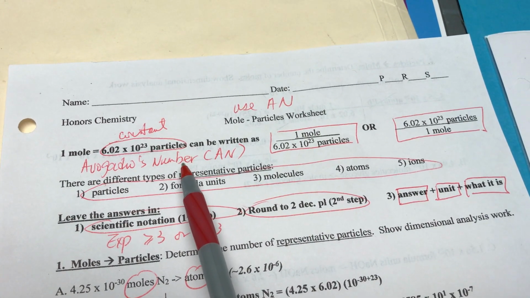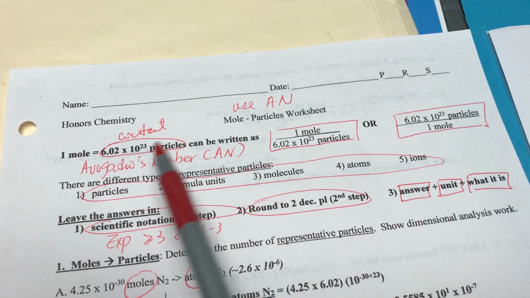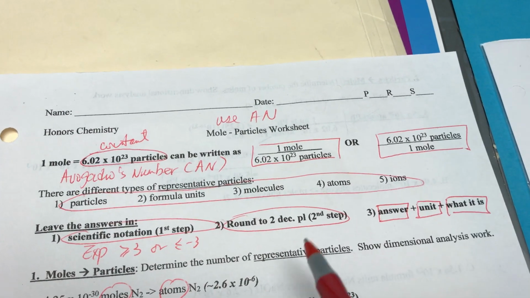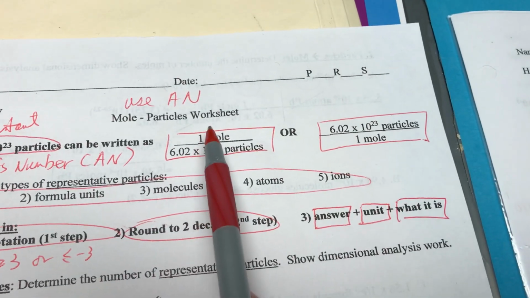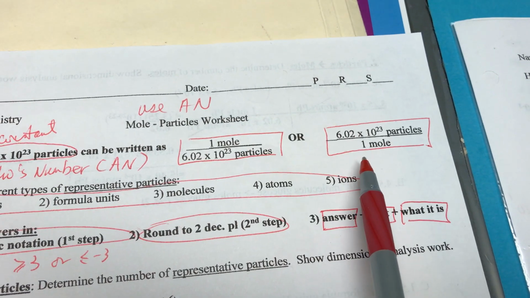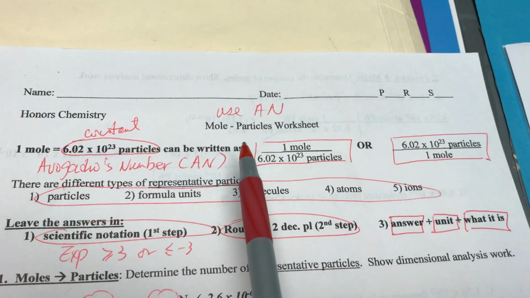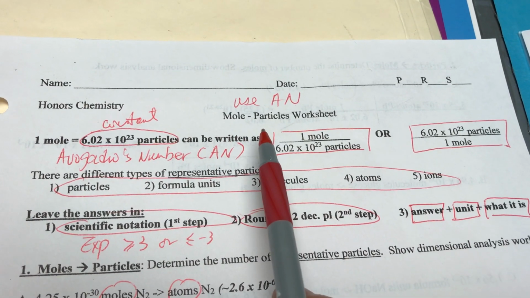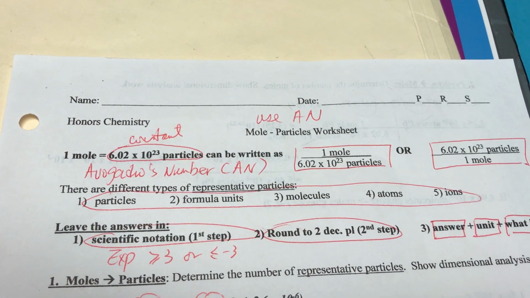Just like 1 day equals 24 hours, so 24 is the constant between hour and day, okay? Now this Avogadro number relationship with the mole can be written like this: the mole on the top and the number on the bottom, or the number on the top and the mole on the bottom. So it's just like a conversion factor. Again, this number is used for conversion between mole and particle. So in this worksheet, we will not use any molecular mass.